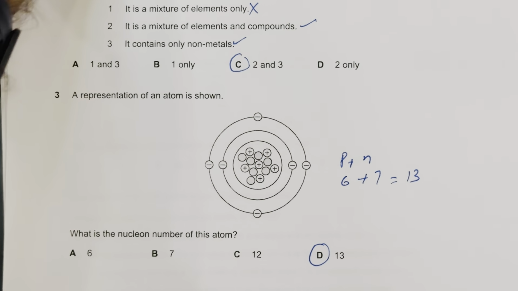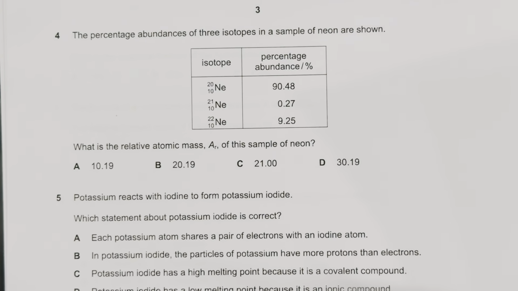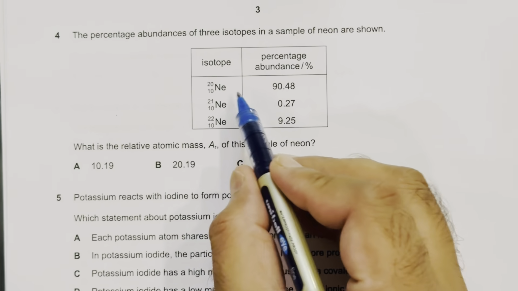Moving to question number 4. Question number 4 is that the percentage abundances of 3 isotopes in a sample of neon are shown. Isotopes are those that have the same atomic number but different atomic masses due to the different number of neutrons. Okay, we need to calculate the relative atomic mass. So there is a simple calculation.